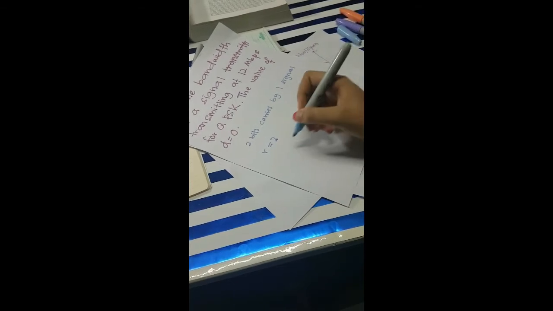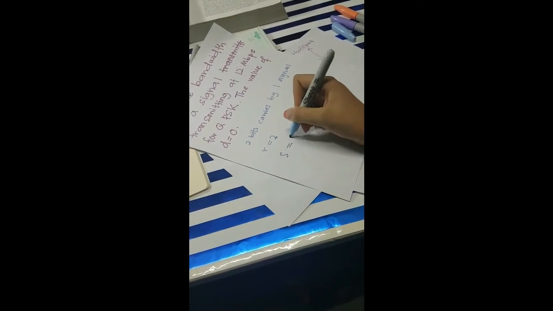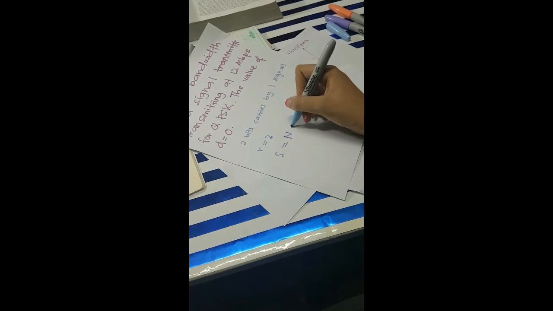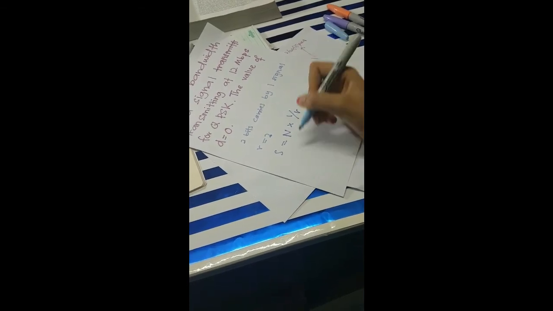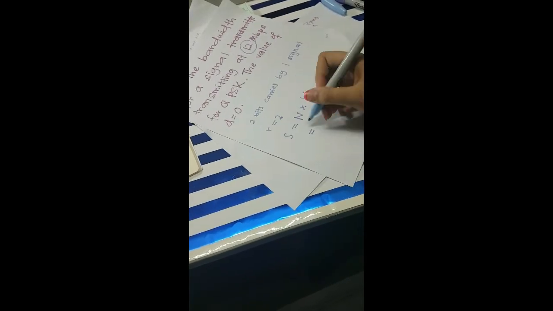This is the example question for PSK. In PSK, 2 bits are carried by one signal element, which means r is equal to 2. So to solve this question, the formula is N multiplied by 1 over r. N is equal to 12. So 12 times 1 over 2, since r equals 2, is equal to 6. So this is the solution.